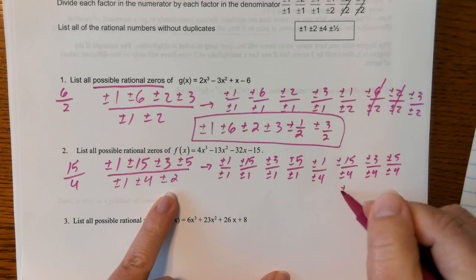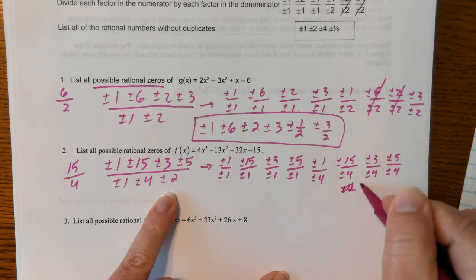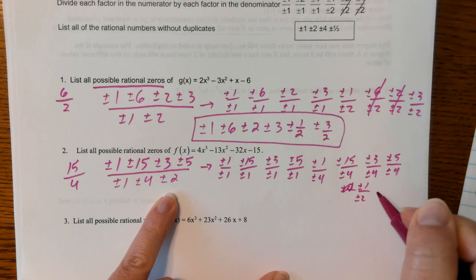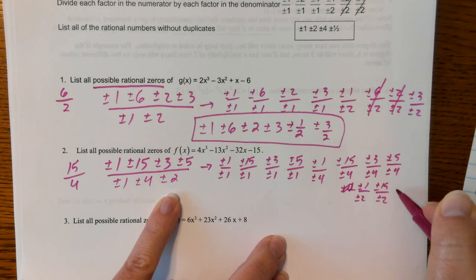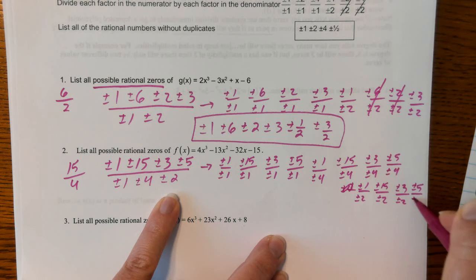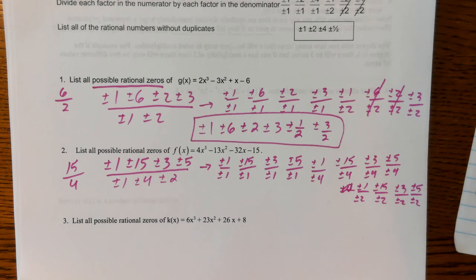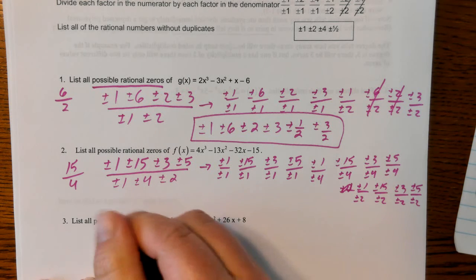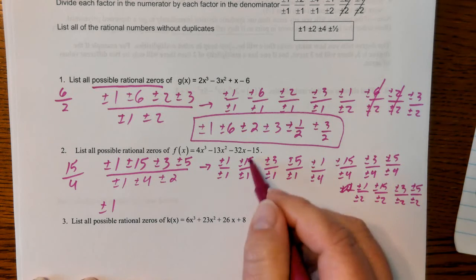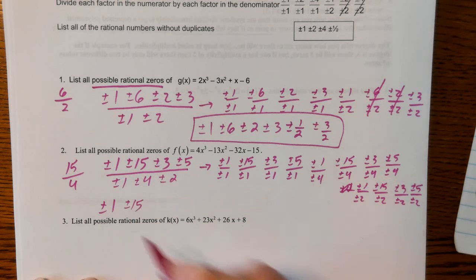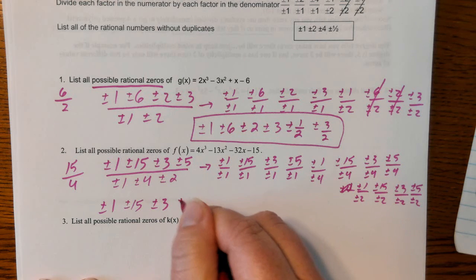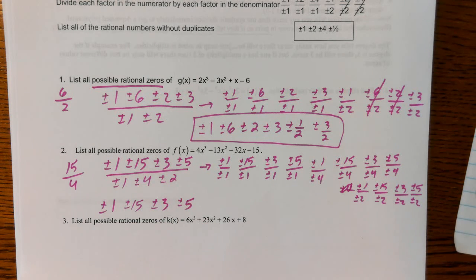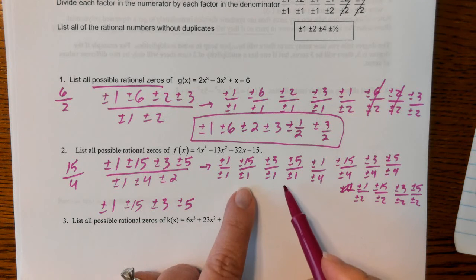So plus minus 1 over 2, 15 over 2, 3 over 2, 5 over 2. And now I just have to simplify them. Well, 1 over 1 is 1. 15 over 1 is 15. 3 over 1 is 3. 5 over 1 is 5. And again, they could be positive or negative, but those are each of these numbers divided by 1.